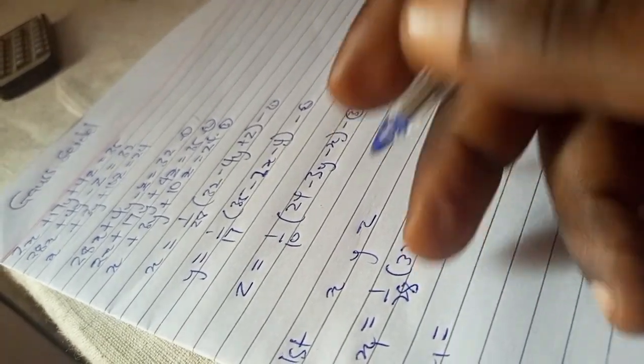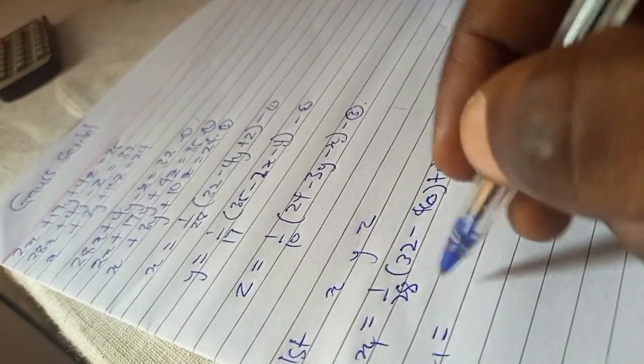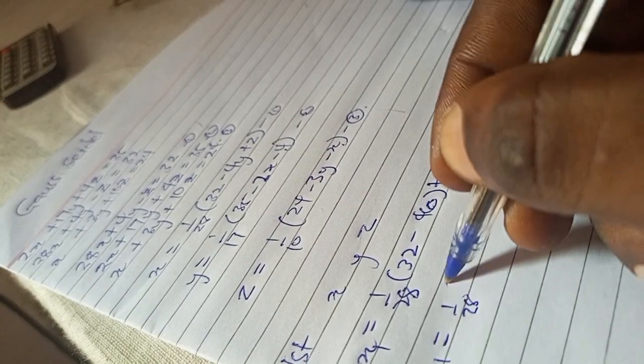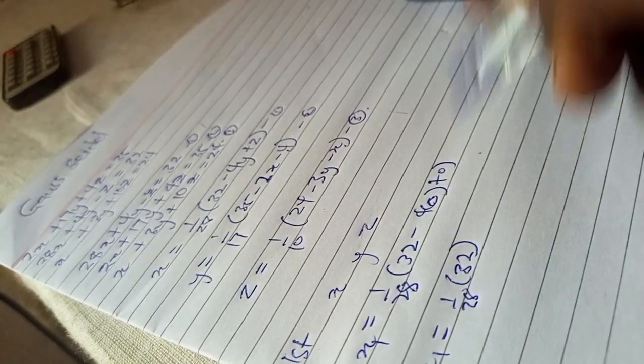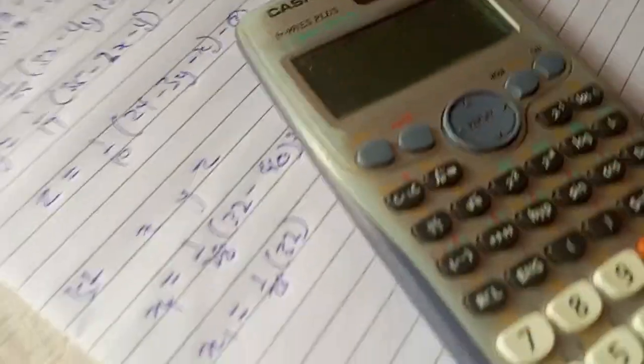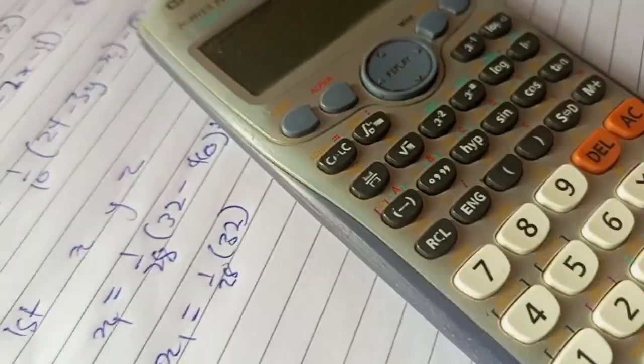Punch that on the calculator. The rest is 0, right? So now we punch that on the calculator, and then we get an answer.